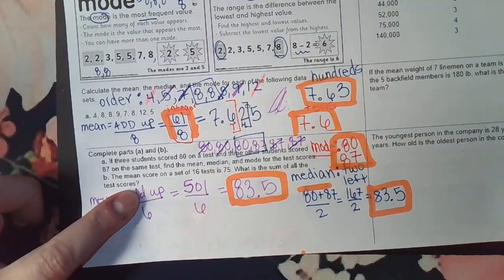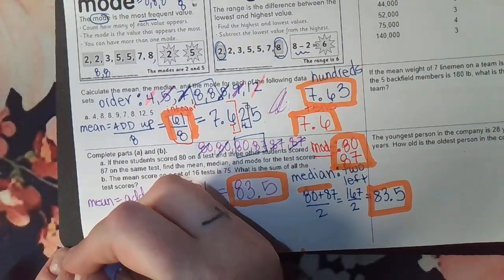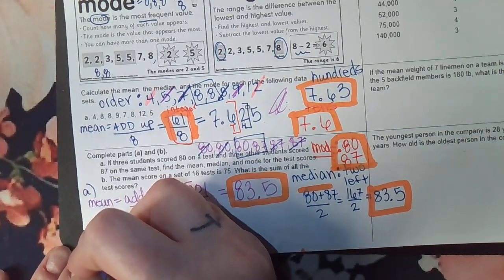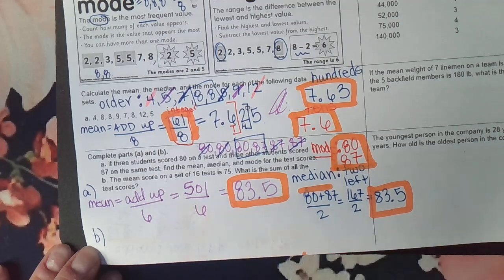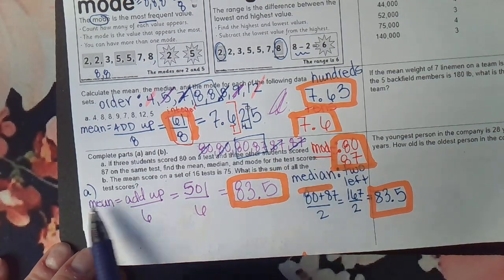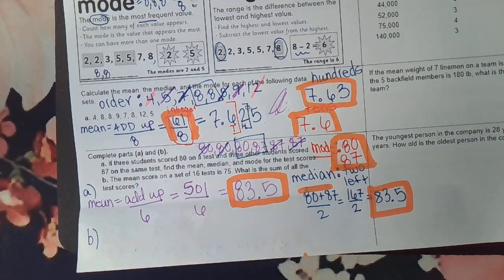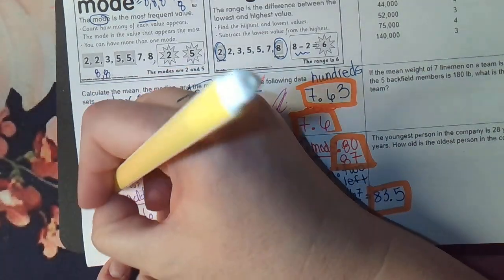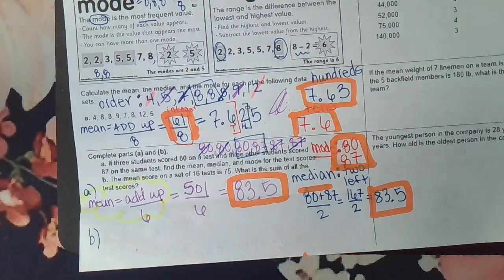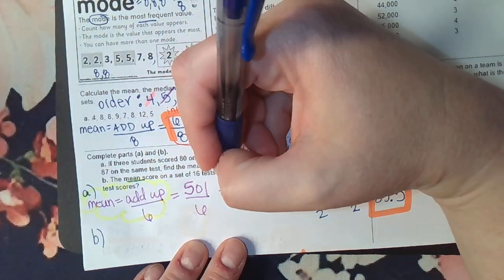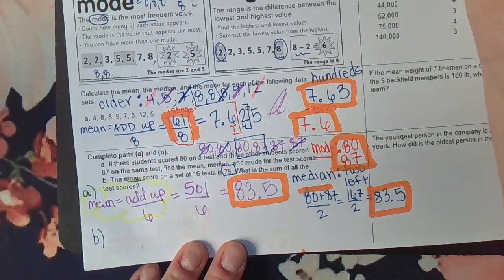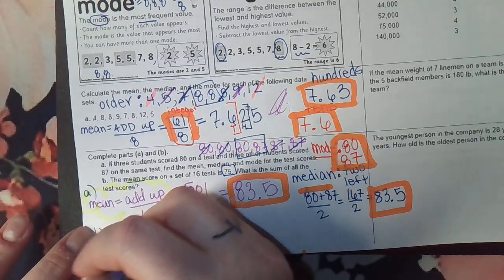Okay, let's look at part B. Part B says the mean scores on a set of 16 tests is 75. Okay, what is the sum of all the test scores? Well, it's kind of like we're looking at this little random formula I've been using, that the mean is adding everything up over 6. Well, they tell us that the mean is 75. So instead of that word mean, I'm going to put 75.